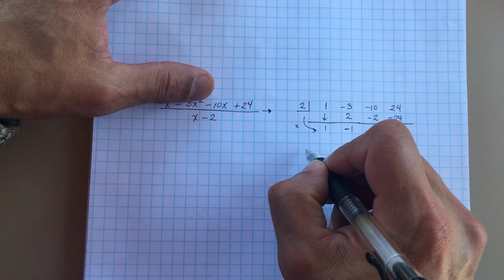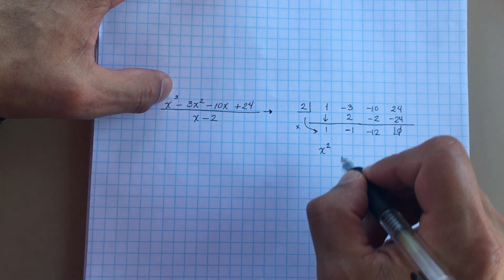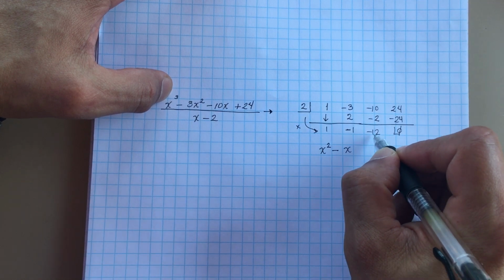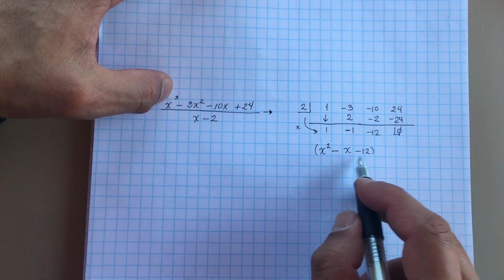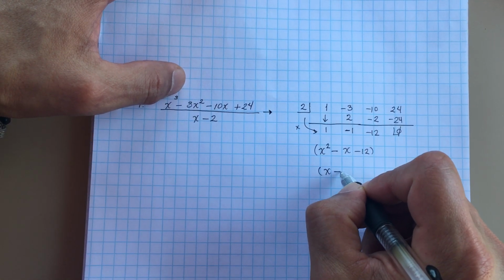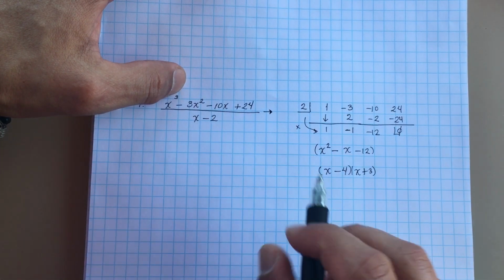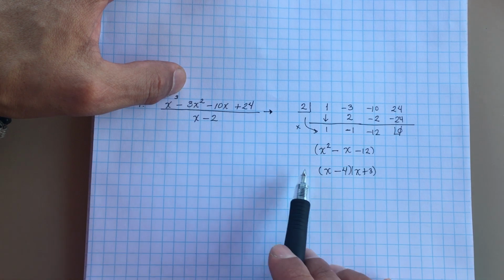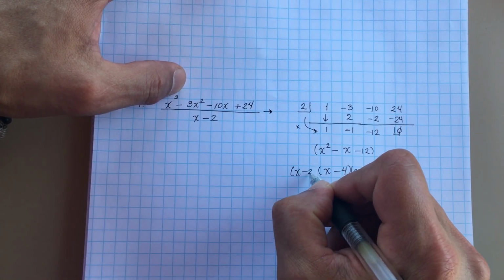So what does that mean? Well, instead of a cubic, it would be a square, and then minus what? x. And then minus what? Minus 12. Can you factor this guy? Absolutely, you can. Now this becomes x minus 4 times x plus 3. And now this guy as well, it's what you had right here. That's your other factor, and it'll be x minus 2.